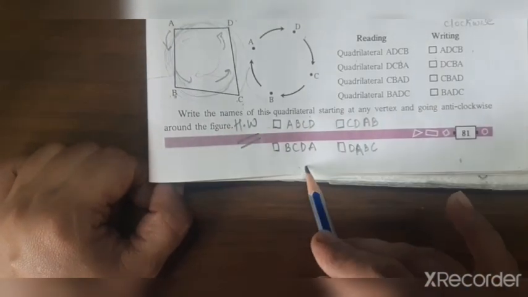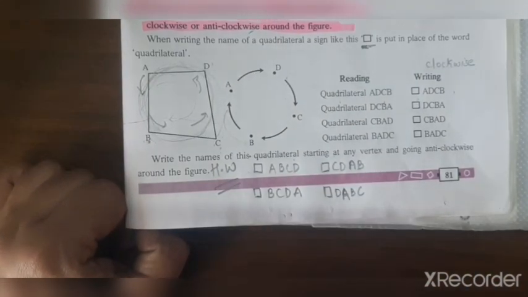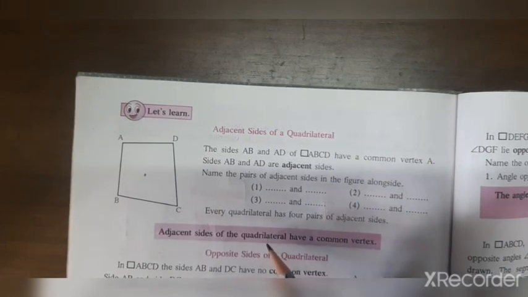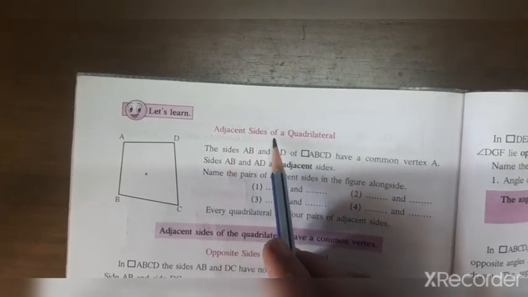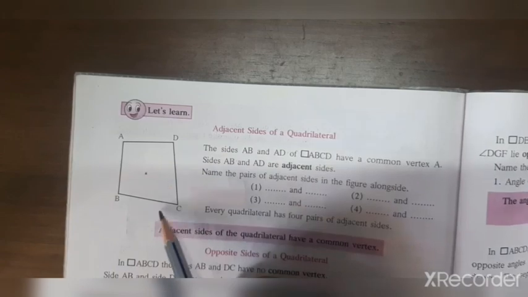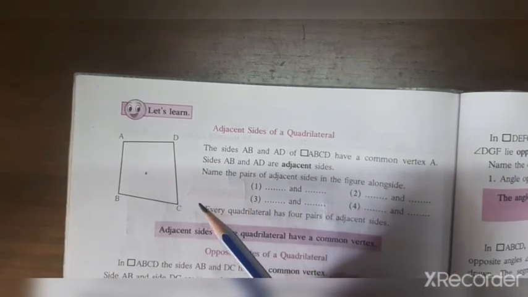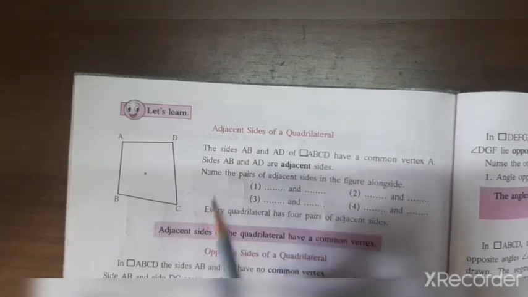Okay, so this is for homework. I have already solved this. You have to write in the notebook. Now on page number 82, they have given you adjacent sides of a quadrilateral. By now you all know that a quadrilateral has 4 sides. Okay, now what are the adjacent sides? The word itself, adjacent, means next to it.